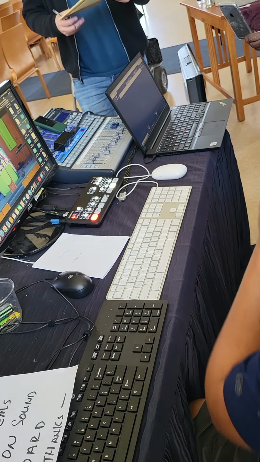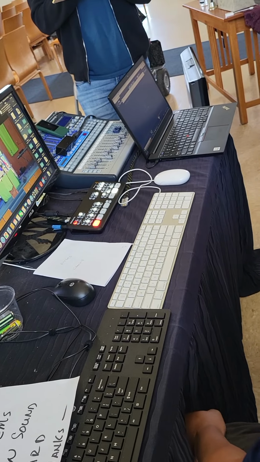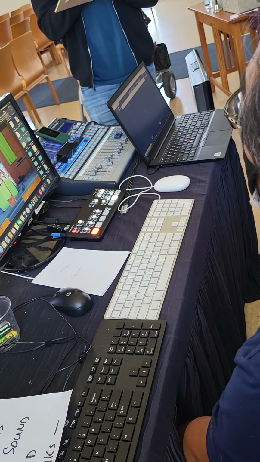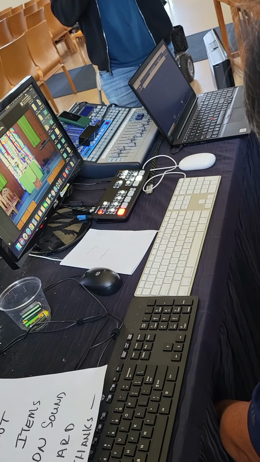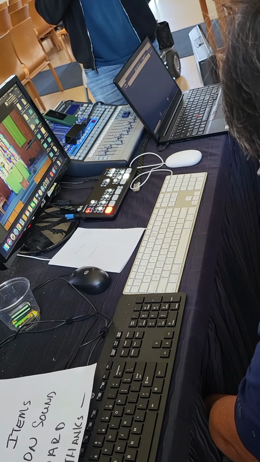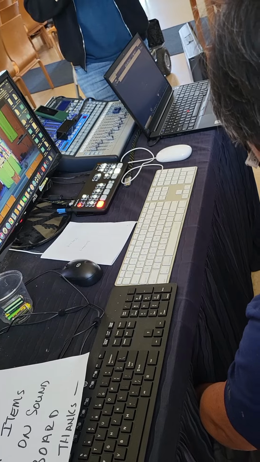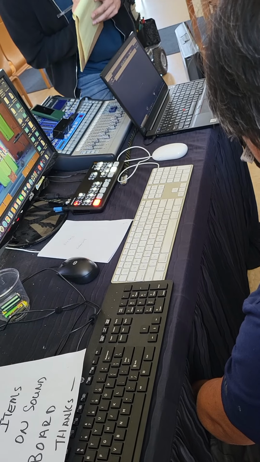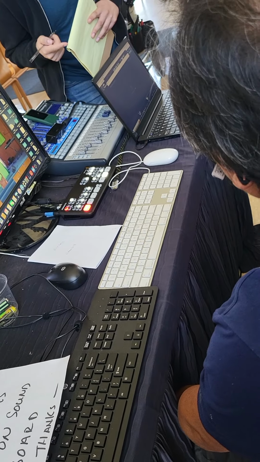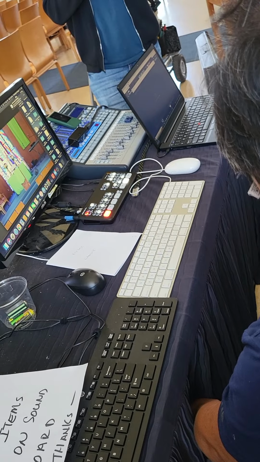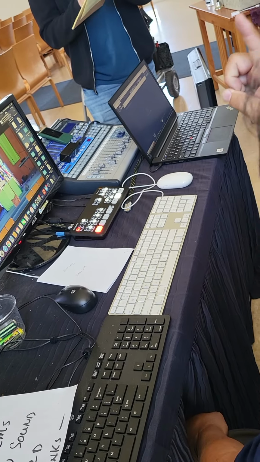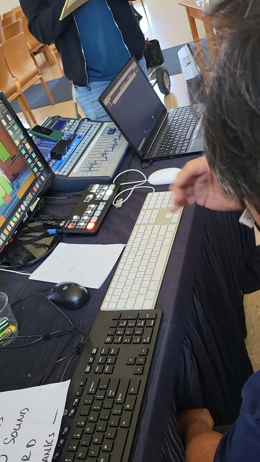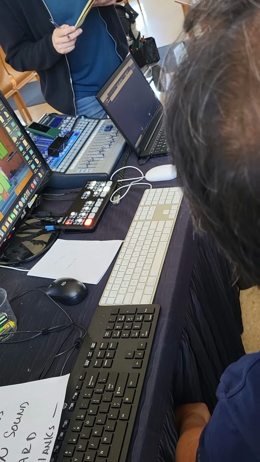Okay. So let's just say, for example, this camera right here, let's just say the service is starting, and you wanted to go to the pastor for announcements or something. So where's the camera for that? It's number one. There's only one camera. So now we're going to go into the camera controls in just a second here.